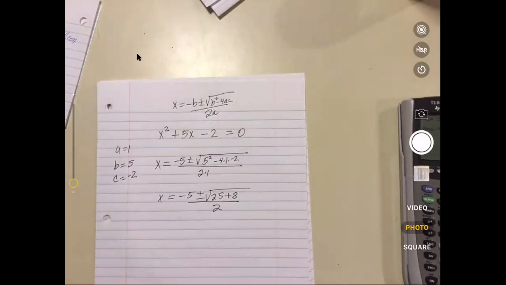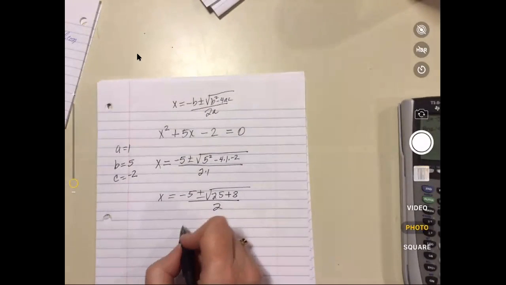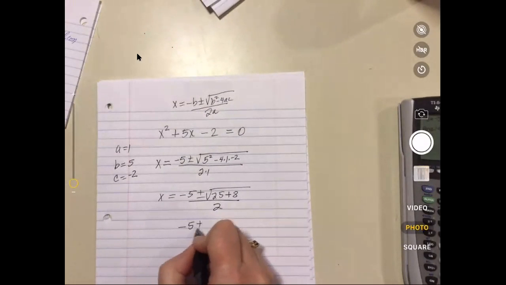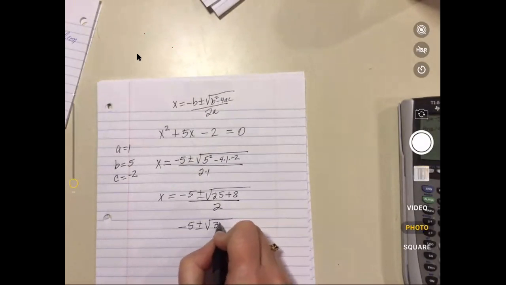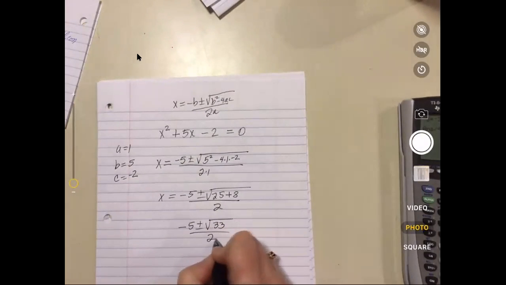So let me see, 25 plus 8, that's 33. -5 plus or minus the square root of 33, all divided by 2.